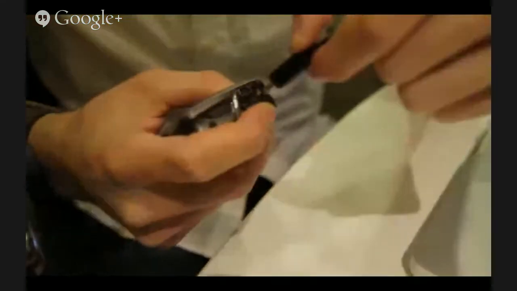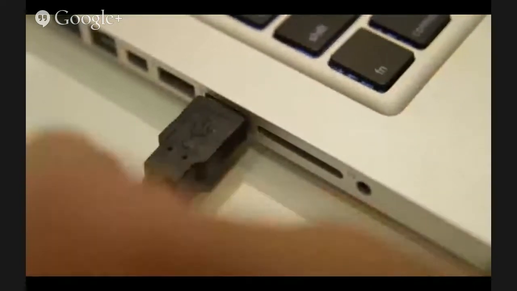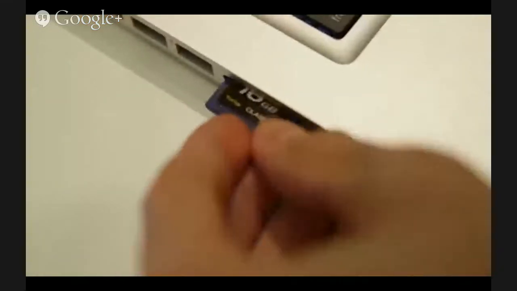The first thing we want to do is take the clips from our camera and put them on our computer. There's a couple ways we can do this. First, you can use a USB cord to connect your camera to your computer. You can plug it right in and turn the camera on. Or if you'd like, you can take the memory card out of your camera and put it into your computer's card slot if it has one.